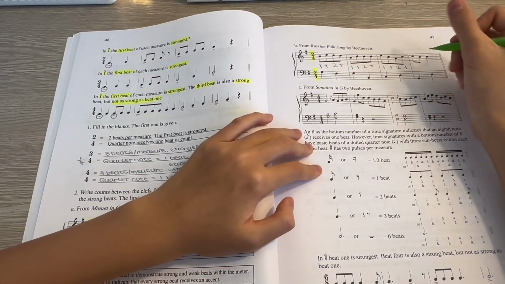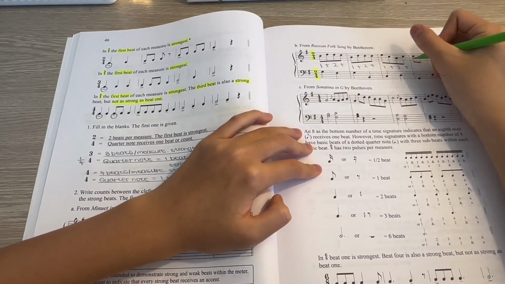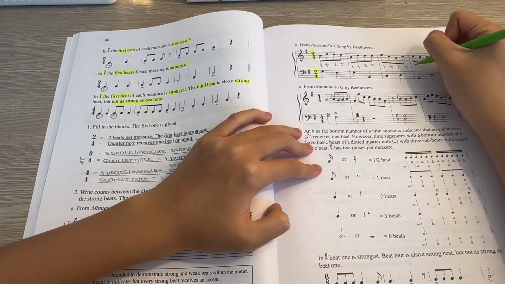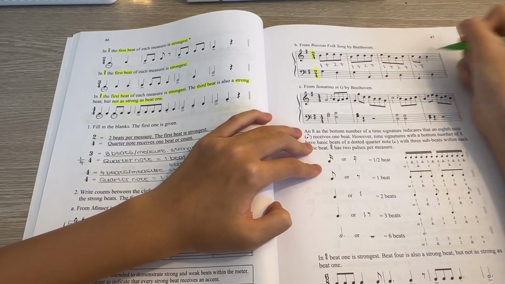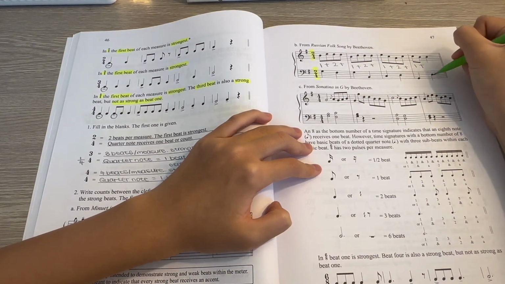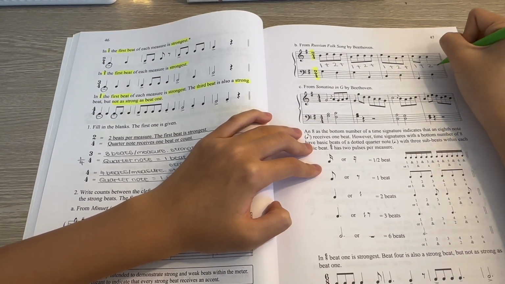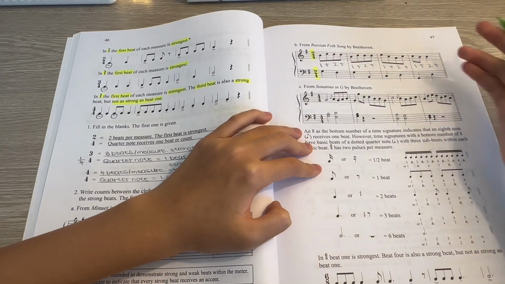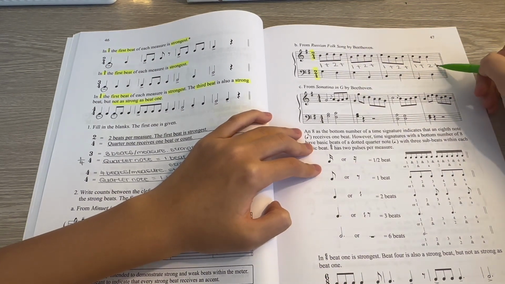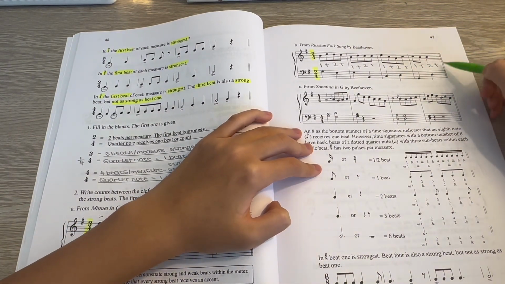Okay, now let's do the next one. So here again, we have 2 eighth notes, so it's 1 and, but we have these quarter notes, so we have just 2. You can add an and if you want, but that just means you hold the note for the and.